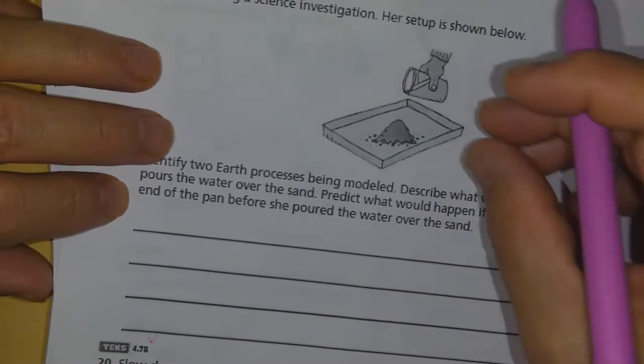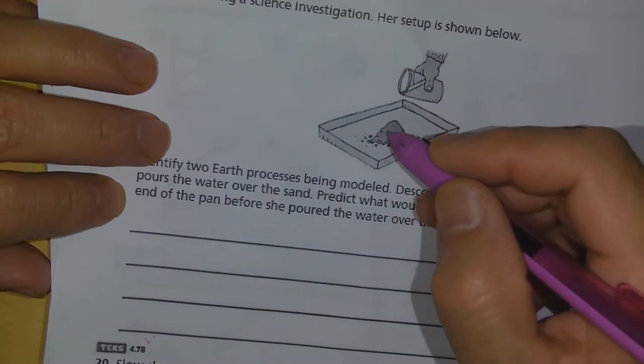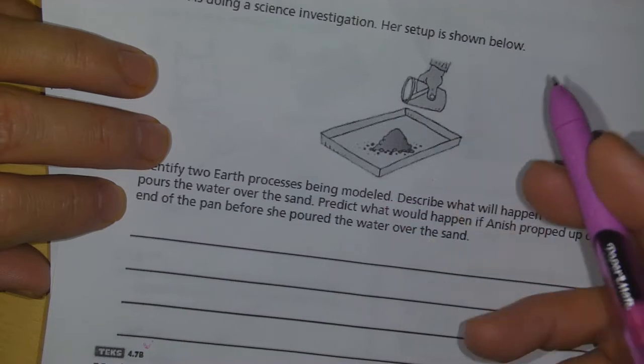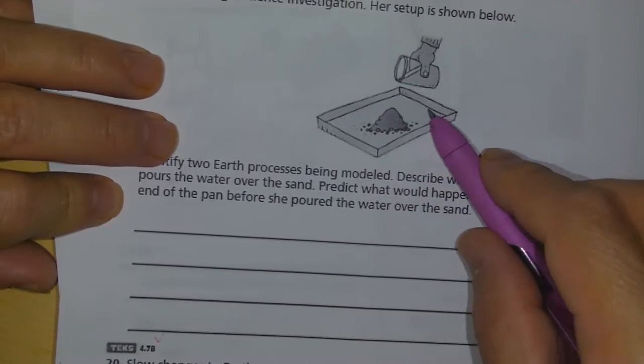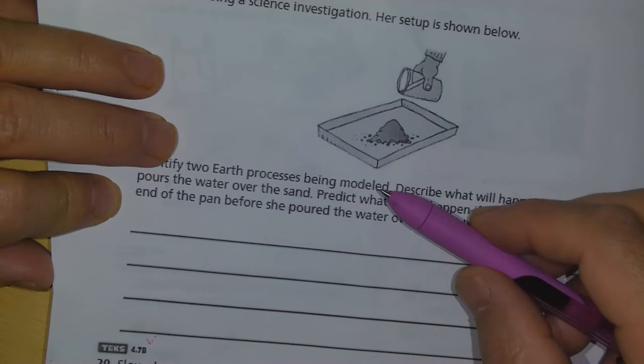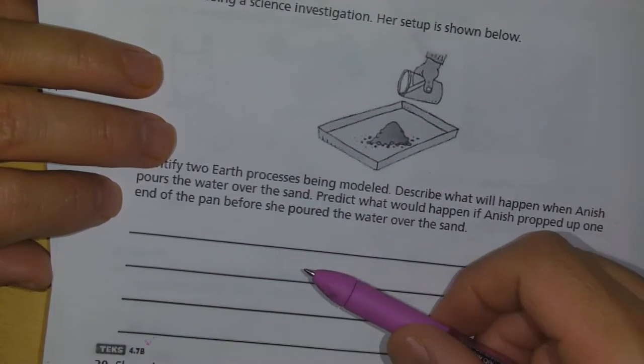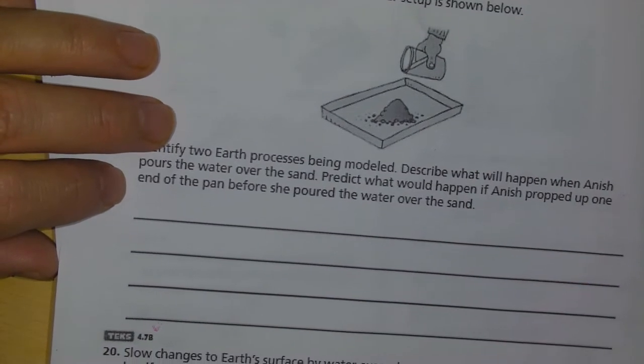So what's gonna happen when you put water? The sand is gonna move. The water is gonna move the sand. And if you prop it, you lift it on one end, the water is gonna go the other way and carry the sand. So it's a model of erosion and deposition.